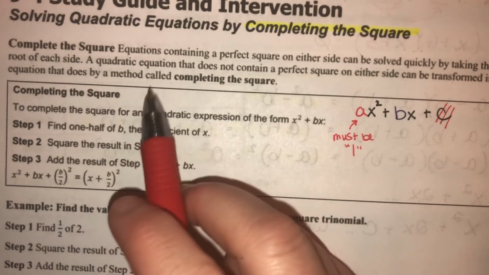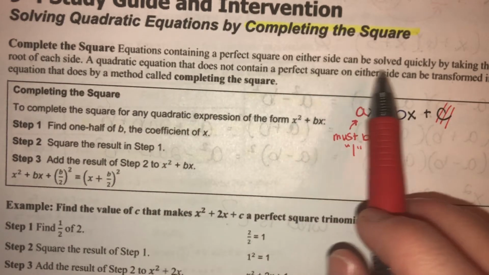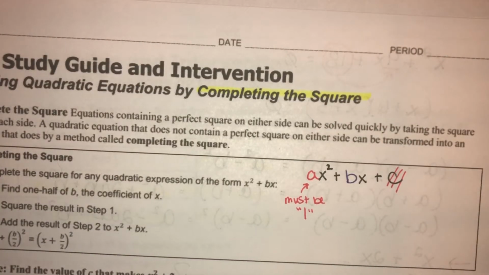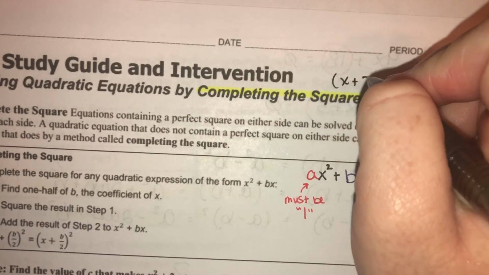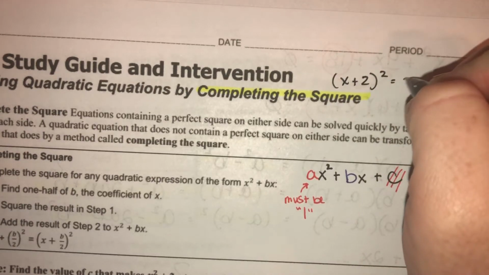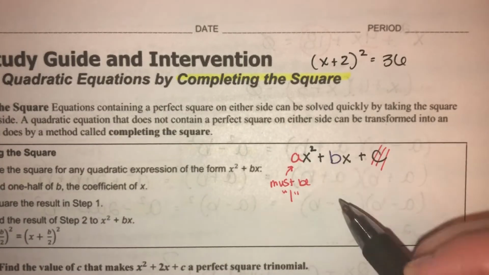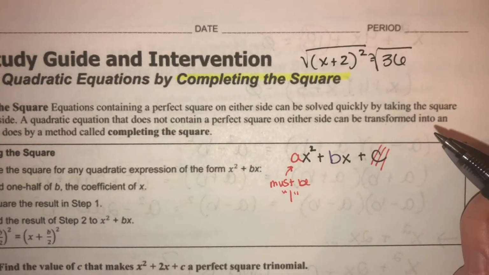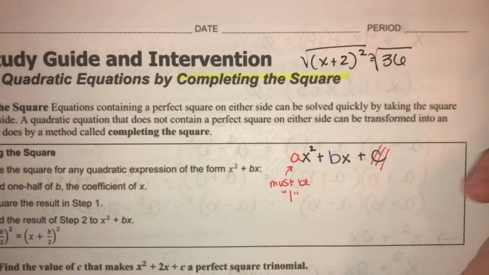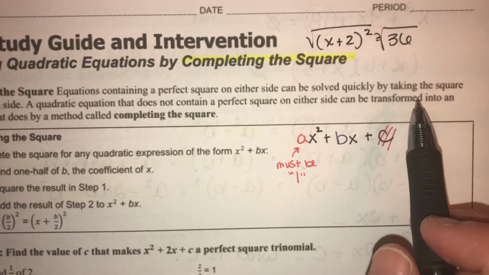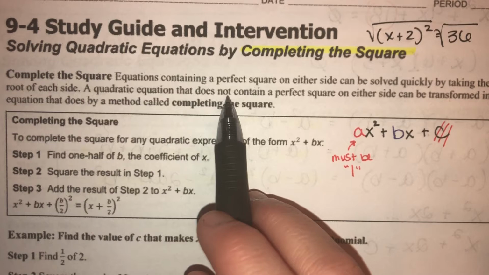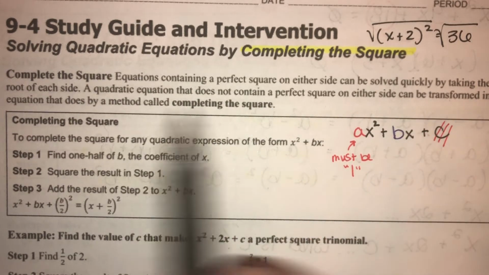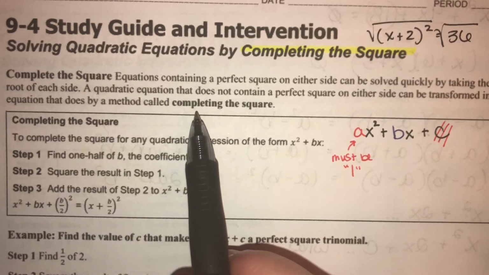Up at the top, it says equations containing a perfect square on either side can be solved quickly by taking the square root of each side. Remember, if we had x plus 2 squared equals 36 again, and I wanted to solve for x, I would just take the square root, x plus 2 equals 6, and then it's no longer quadratic, right? That's easy enough. That's what this first sentence is saying. A quadratic equation that does not contain a perfect square on either side of the equation can be transformed into one by completing the square.